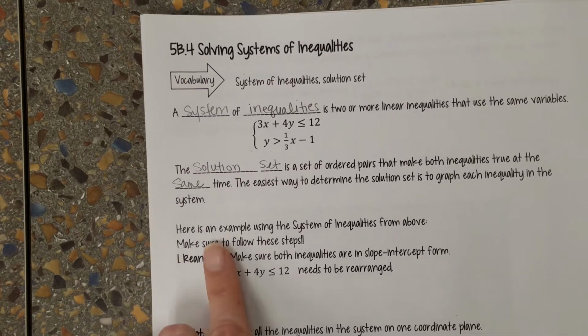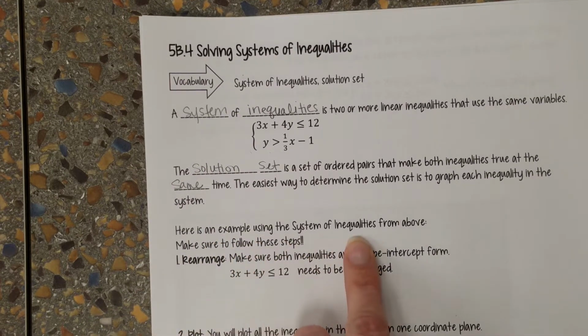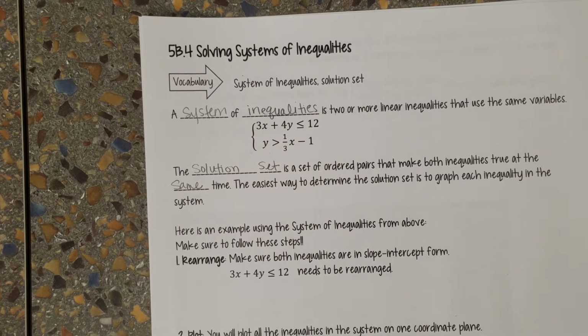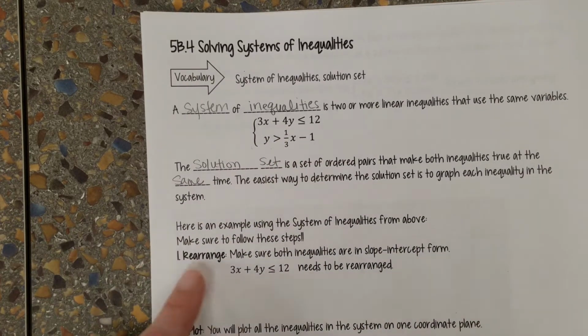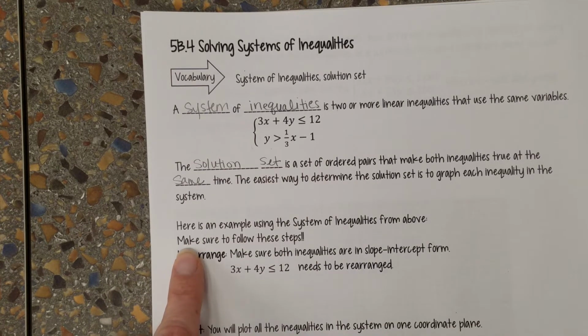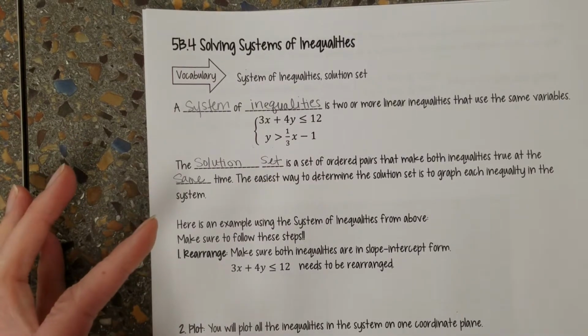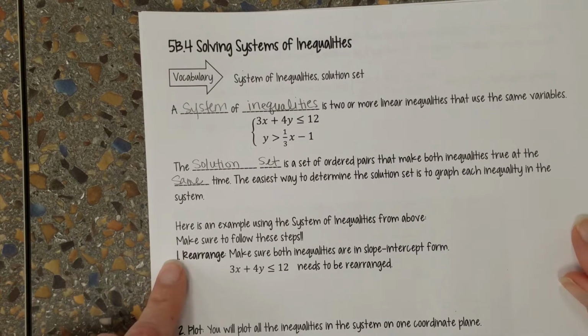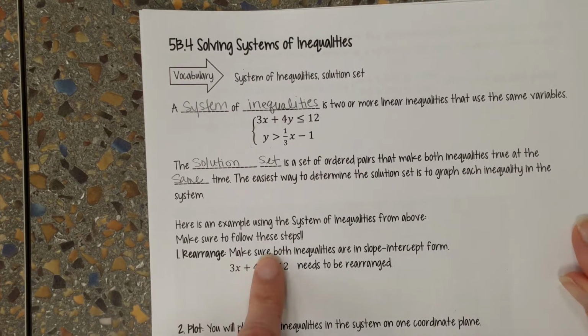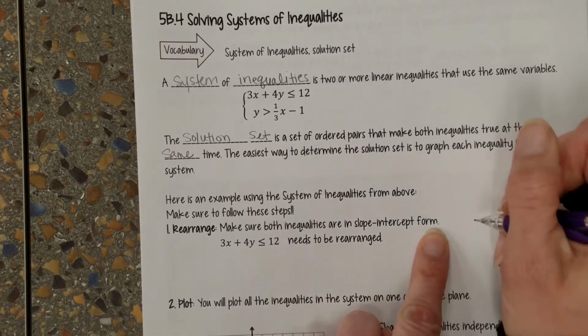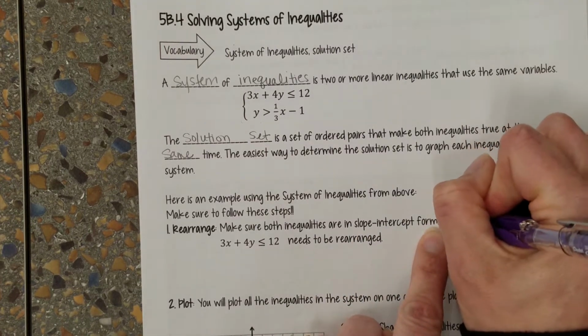So here's an example using the systems of inequalities from above. So this one from up here is what we're going to use down here. Make sure to follow these steps. So the first step is to rearrange, and that's the same first step that we had when we learned how to solve inequalities. We want to make sure both inequalities are in slope-intercept form, which means you need to solve for y.